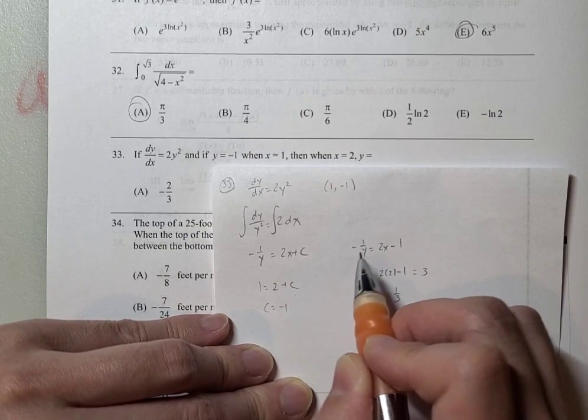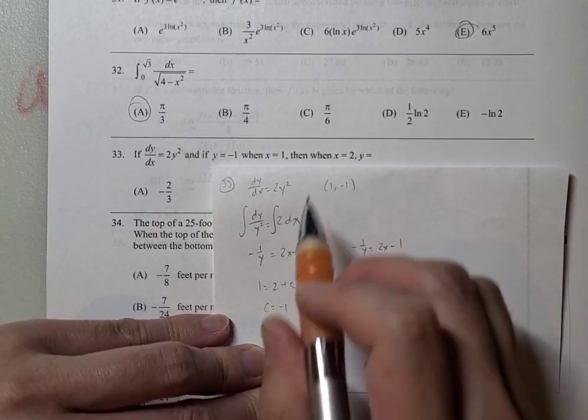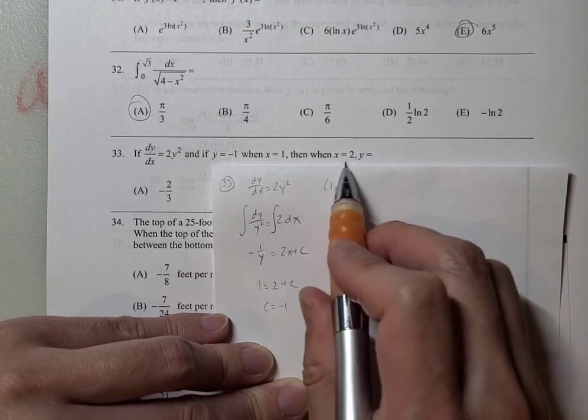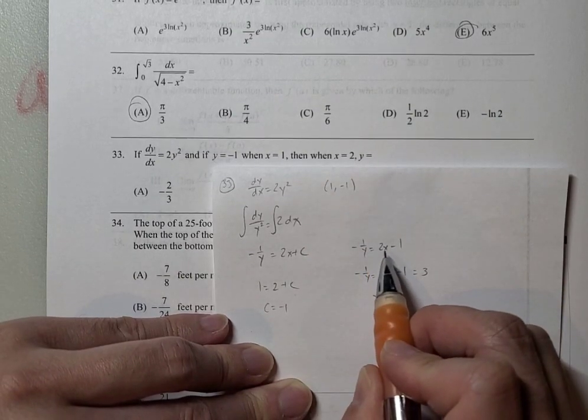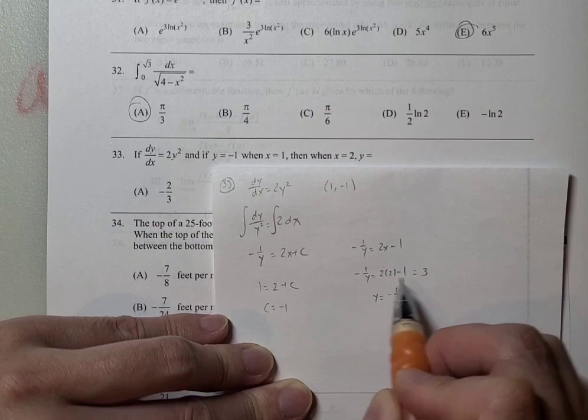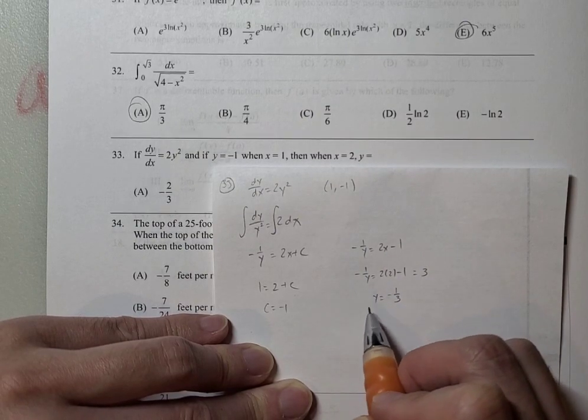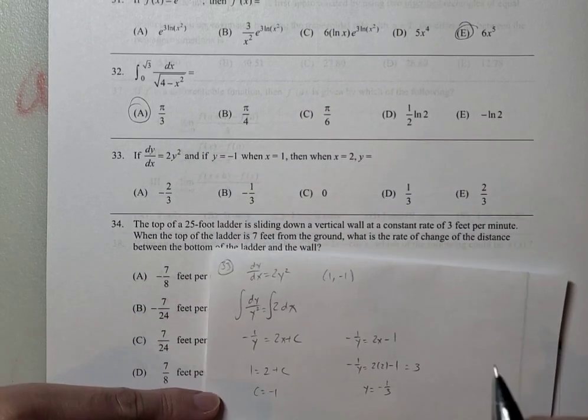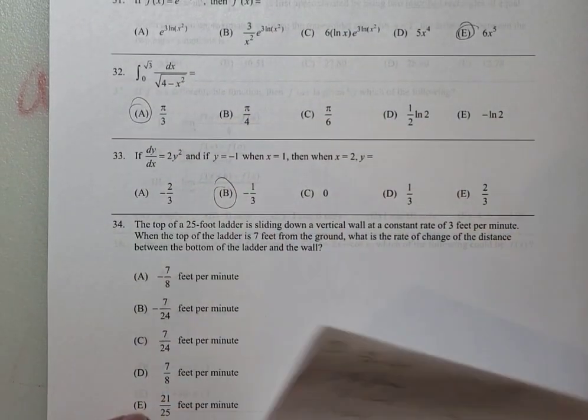y. Okay, we don't need to write it as y is equal to something because we're going to plug in again. When x is 2, y is equal to what? So we plug in x is 2, so it becomes 4 minus 1, which is 3, is equal to minus 1 over y. So y is equal to -1/3. Okay.